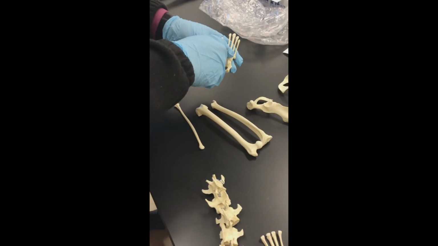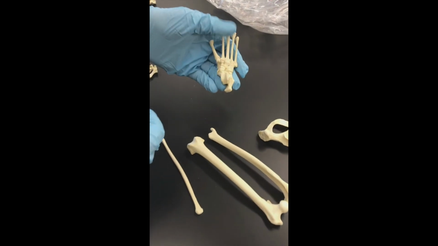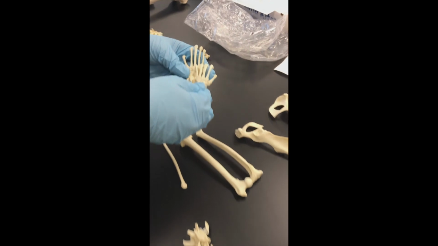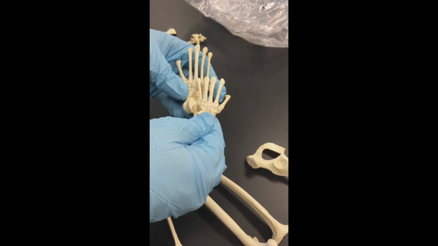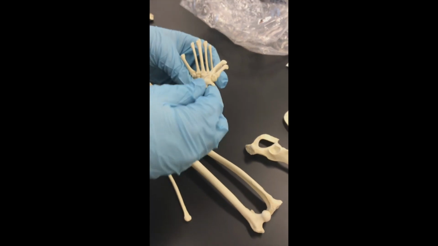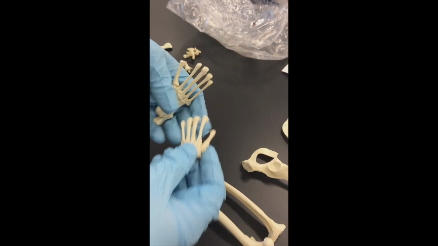Their metatarsals are a lot longer than ours in our feet. They're about twice the size. Compare that to their hands. The metatarsals are much, much longer in their toes than in their hands. Still have the blocky tarsals, still have the blocky carpals.